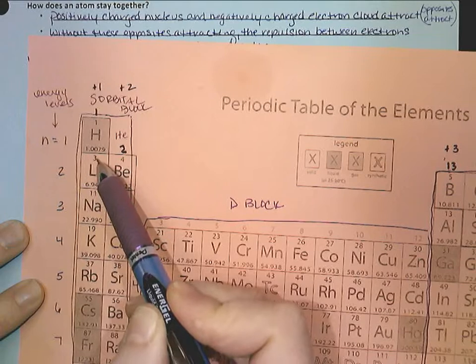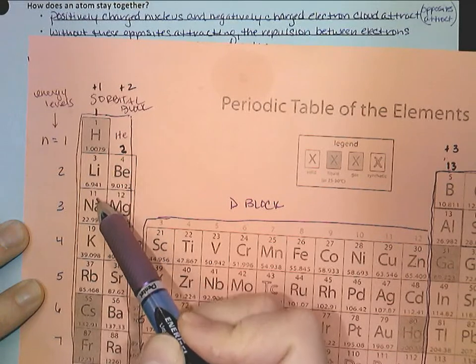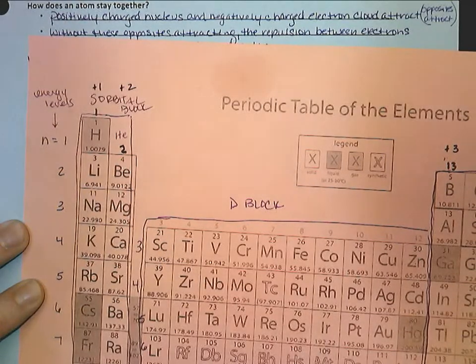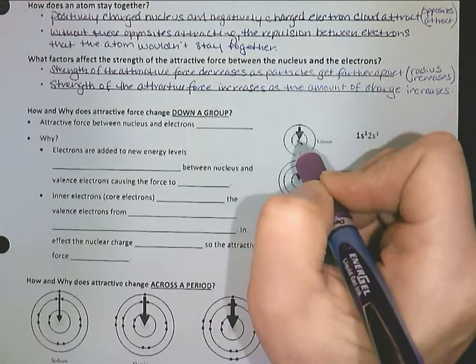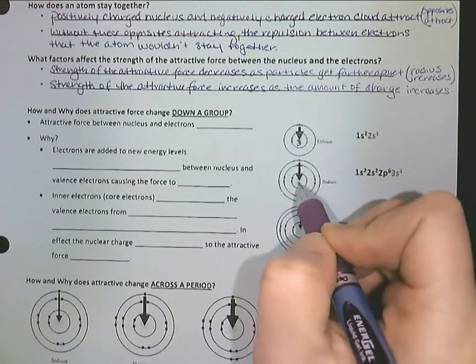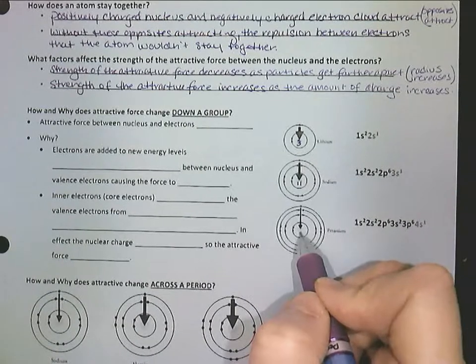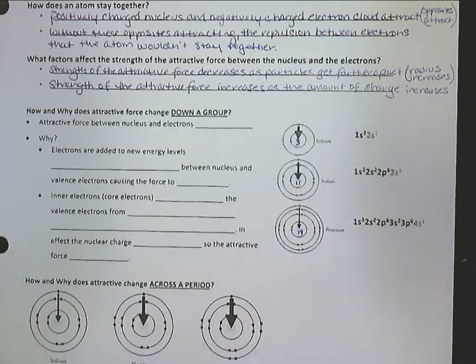Lithium has 3 protons in the nucleus, sodium 11, and potassium 19 protons in the nucleus. So let's go ahead and label that. We've got lithium, which has 3 protons, sodium 11 protons, and potassium has 19 protons in the nucleus.